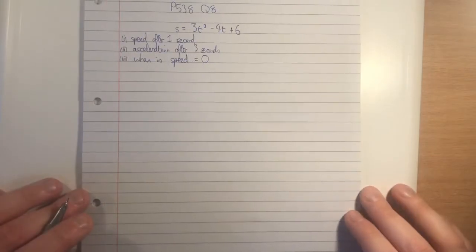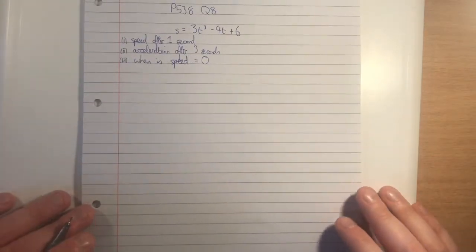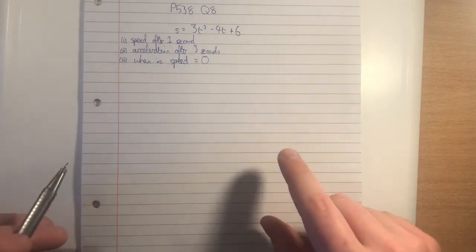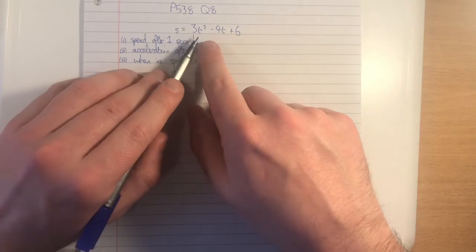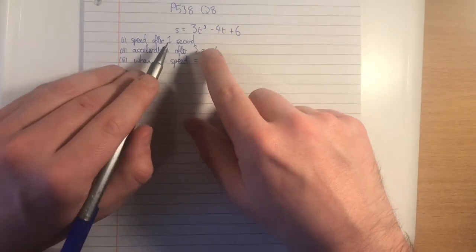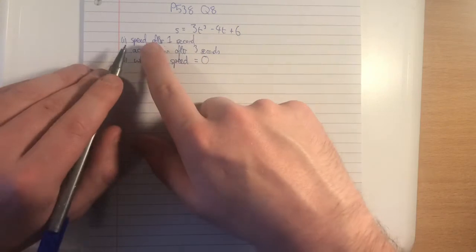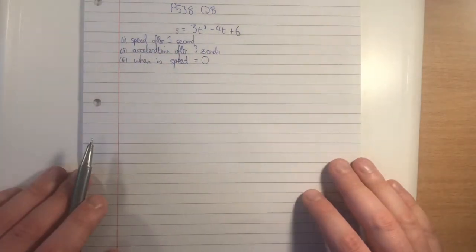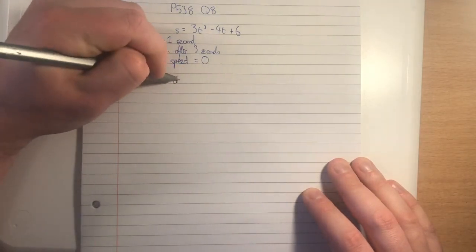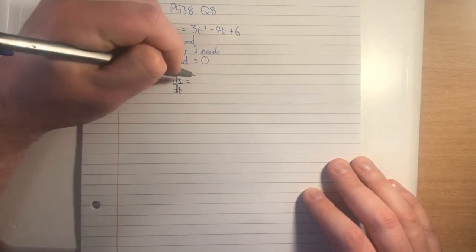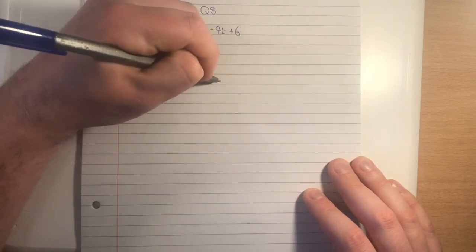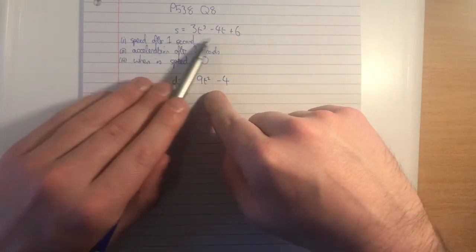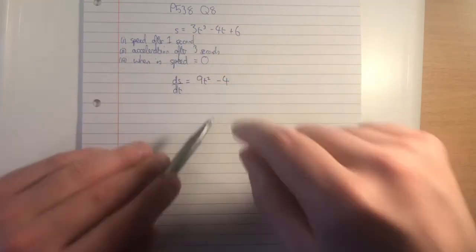Okay, so we're now going to take a look at page 538, question 8. We're given this function here, s is equal to 3t cubed minus 4t plus 6, and that's a formula for distance. We want to know a formula for speed. So how do we turn a formula for distance into a formula for speed? Yep, we write out ds/dt is equal to 9t squared minus 4. To go from distance to speed, I differentiate distance, and that gives me this thing here.